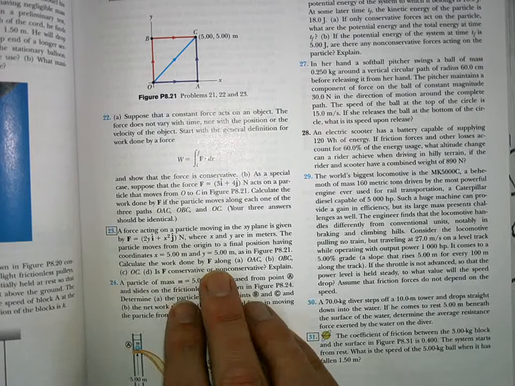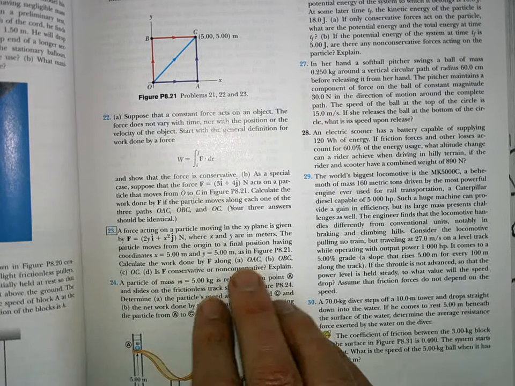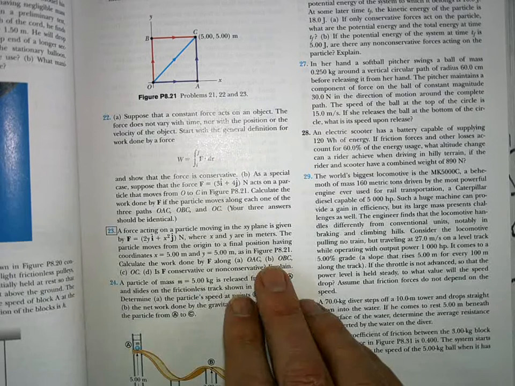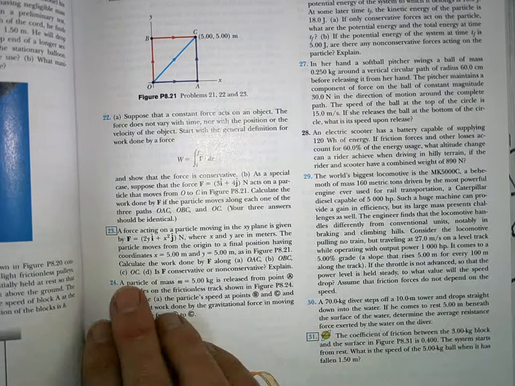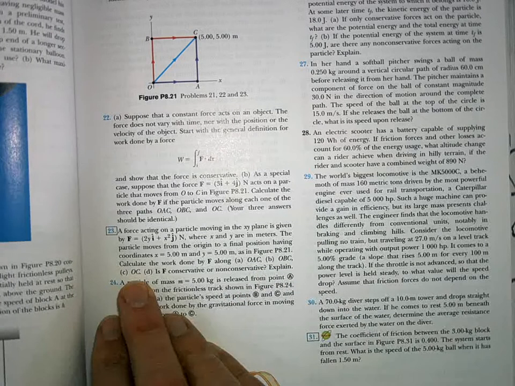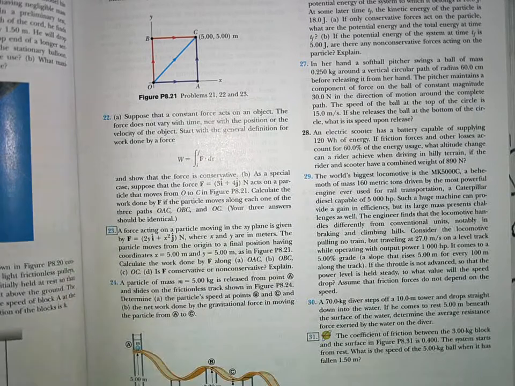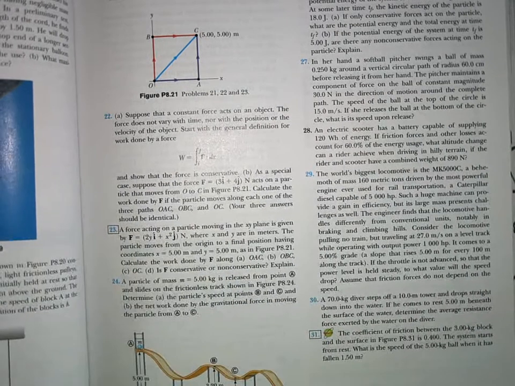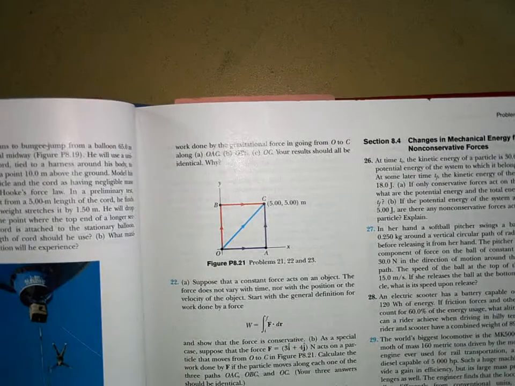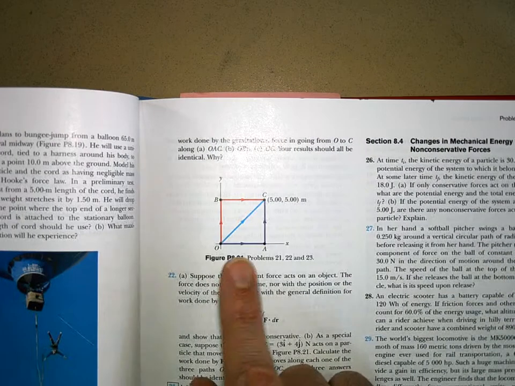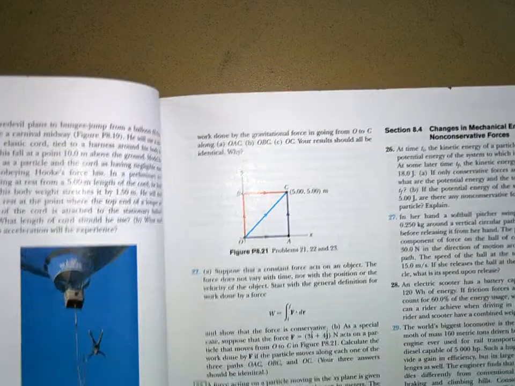Calculate the work done by the force when you go from O to A to C, and then from O to B to C, and then from O to C directly. And D, is the force conservative or non-conservative? And please explain why. So here's the picture for this problem. So we'll reproduce that here.